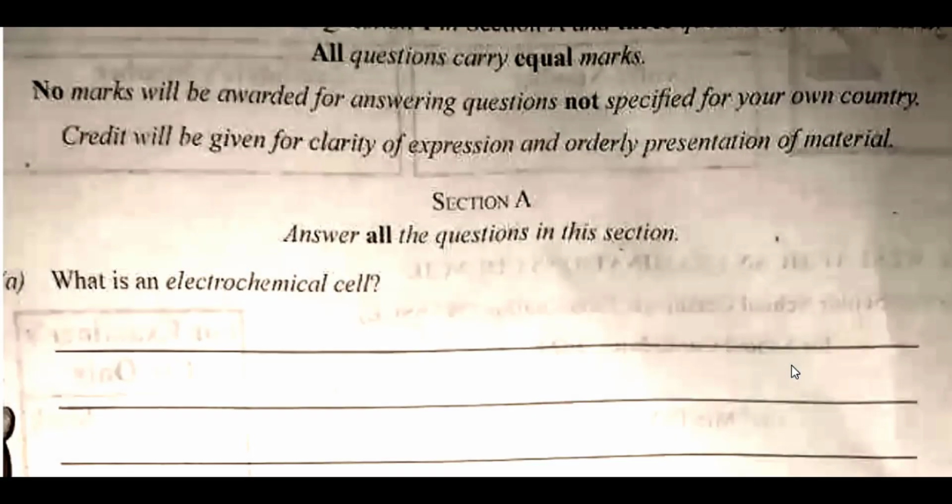So Section A, you are told to answer all the questions in this section. This section contains 10 questions, A to J. It's always compulsory, right? You are told that no marks will be awarded for answering questions not specified. We're like, okay, of course, that's WAEC. WAEC is meant for West African countries, right? Nigeria, Gambia, Sierra Leone, Ghana, Liberia, yeah. So each section, especially Section B, has country-specific questions. So that's what they are trying to tell you there, that if you answer questions not specified for your own country, you will not earn any marks there. So now credit will be given for clarity of expression and orderly presentation of materials.